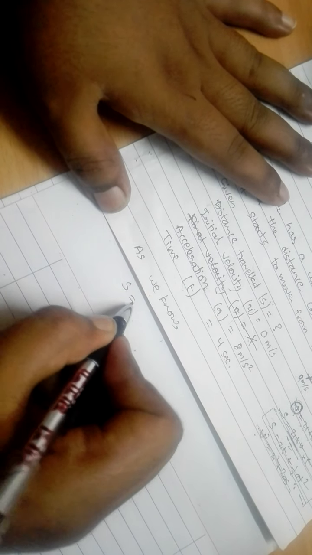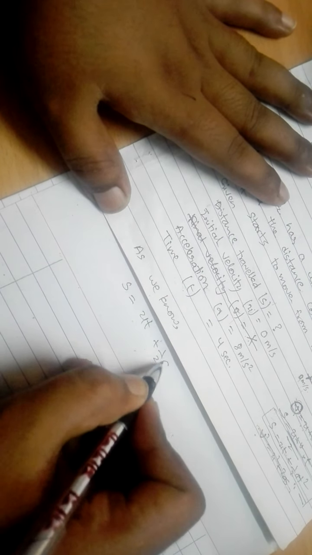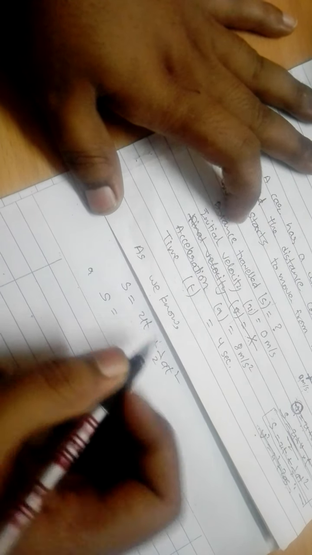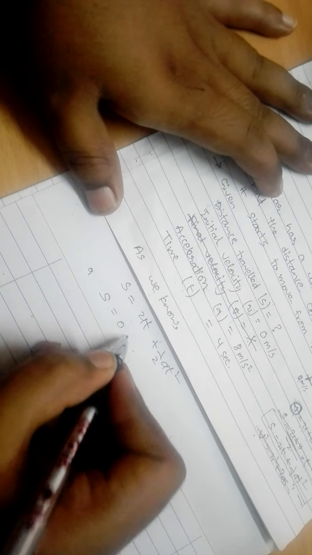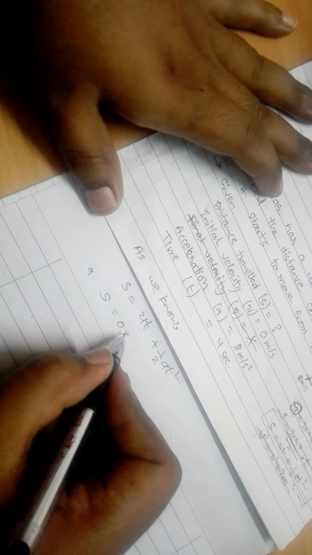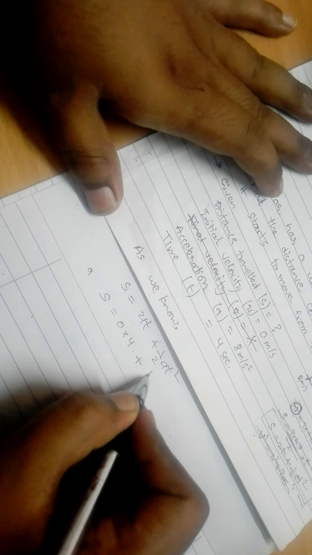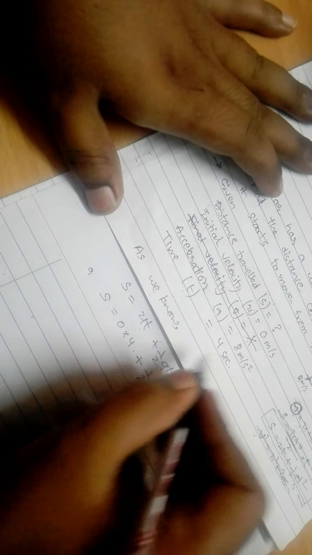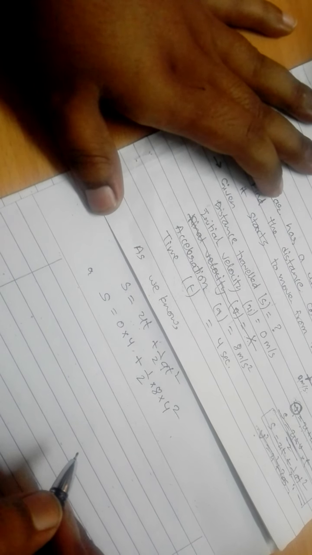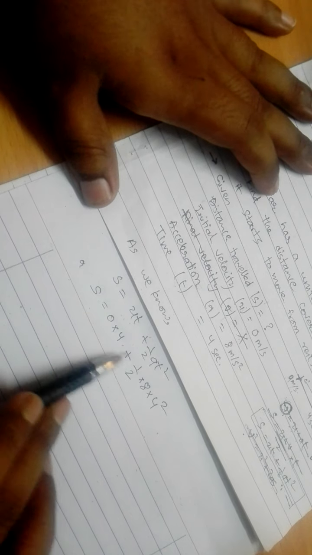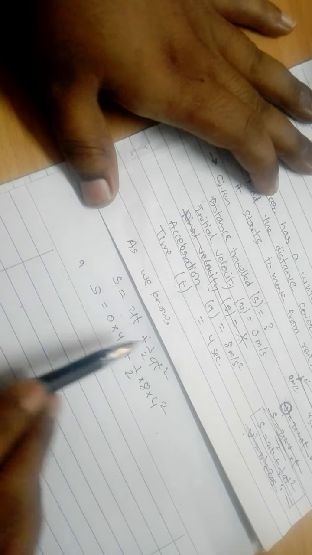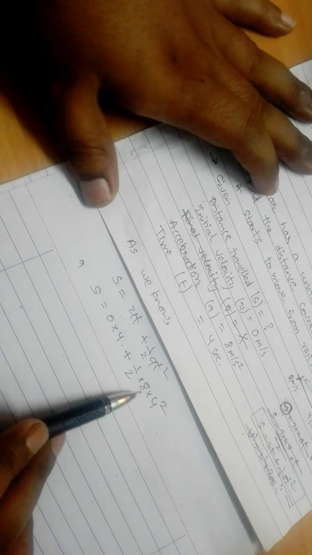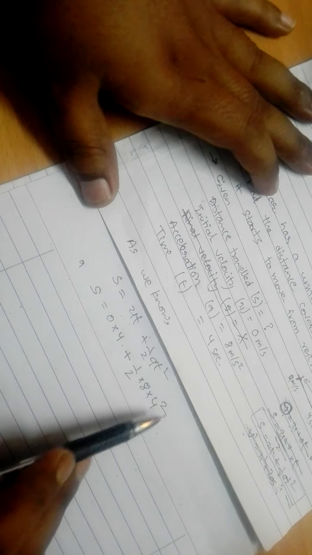We are going to use S equals ut plus half at square. S we do not know. U means 0. T is 4, plus 1 by 2 into a, the value of a is 8, into t, the value of t is 4, and there is square. I simply replace the values here. Value of s is not given, value of u is 0, value of t is 4, 1 by 2 as it is, value of a is 8 and value of t is 4. So t square means 4 square.